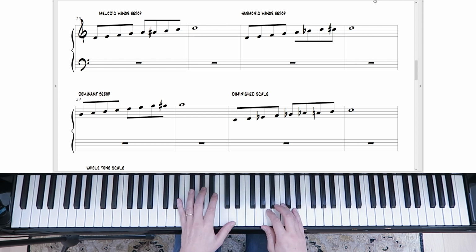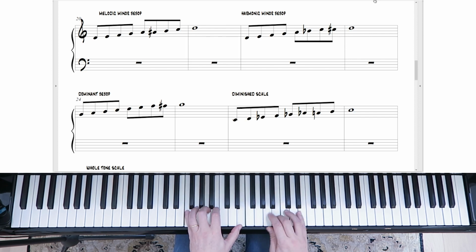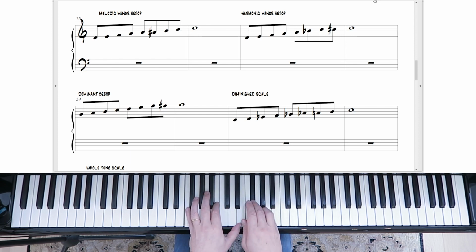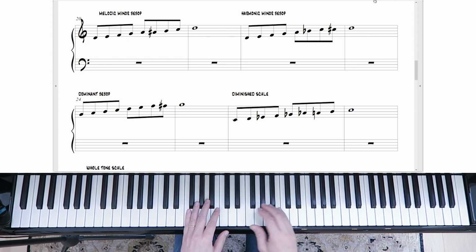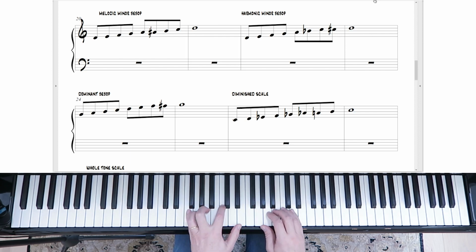And then you've got the dominant bebop scale, which is the same as the Dorian scale, it's just starting on a different note. You might hear sounds like this a lot. Okay, so the F sharp, again, same as the Dorian bebop scale, it's just putting in the F sharp as the passing note.